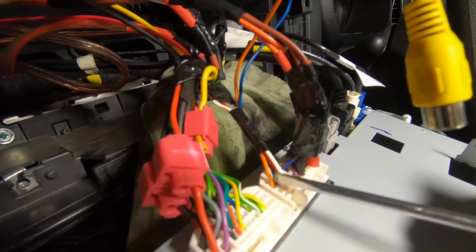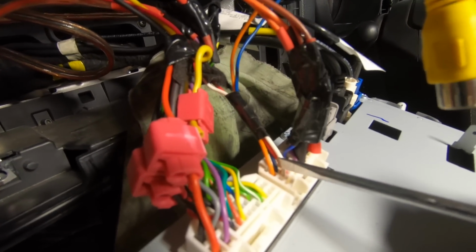Alright, so now we have the AV port in for the stereo, and we just joined up the thing. You're gonna see these orange and blue connections. These are the connections for the AV in. This one and this one, the blue and orange.